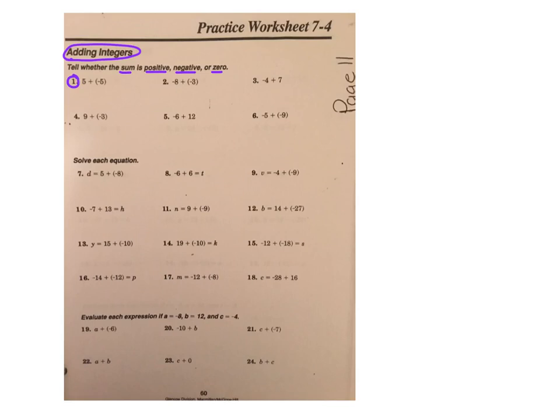Although we don't put a positive sign in front of that 5, we know it is positive 5 plus negative 5. Those are opposites, and of course, we're going to get a sum of 0. If you go to the next problem, problem number 2, we are adding -8, a loss of 8, and a loss of 3. Since they both have the same sign, we're going to add. We get a -11. So clearly, that's a negative answer.